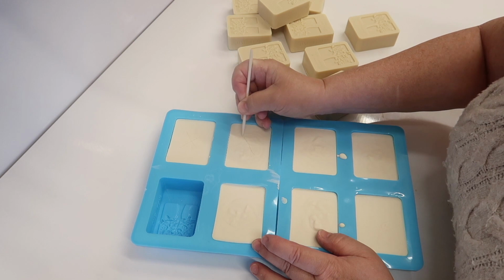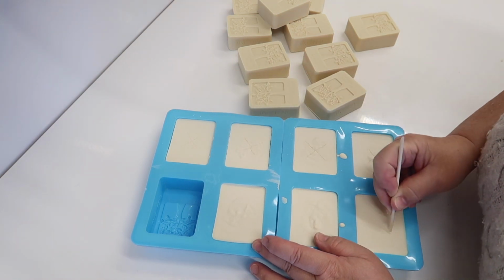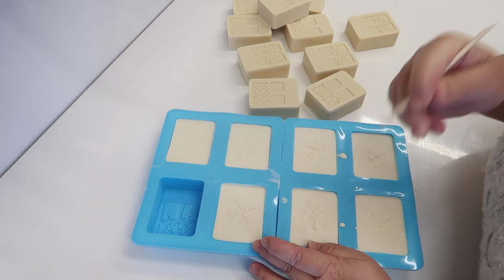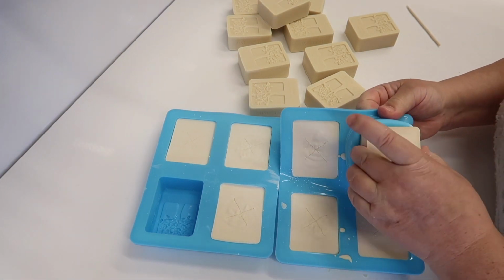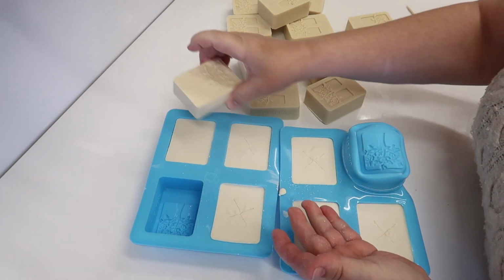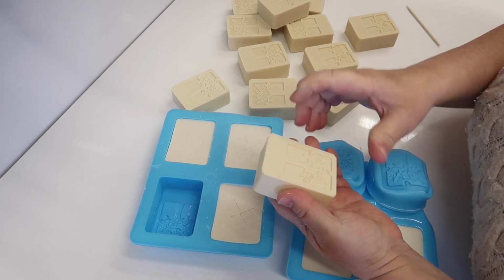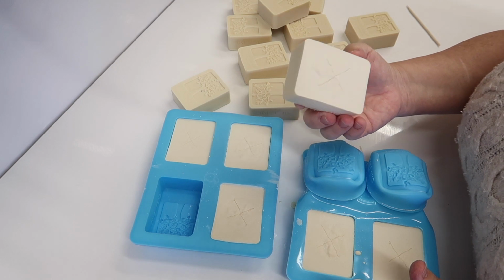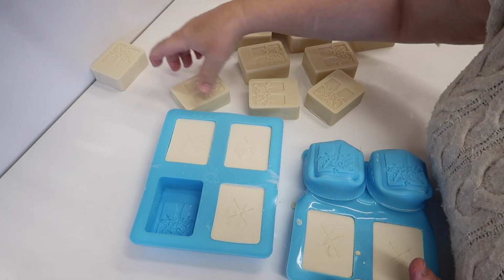Oh yes, it's very hard. It's rock hard, this soap. And if you were to cut it, I reckon it would be really, really crumbly. But it still looks okay, doesn't it? I'm going to dare to zap it with my tongue. Oh yeah. Oh yeah, it's a bit tangy.